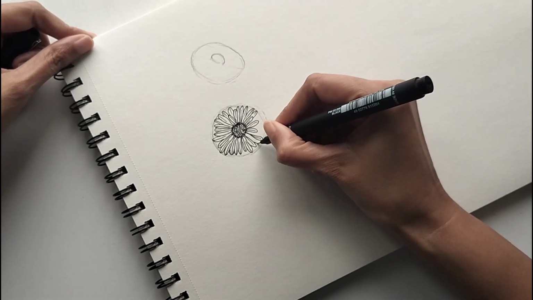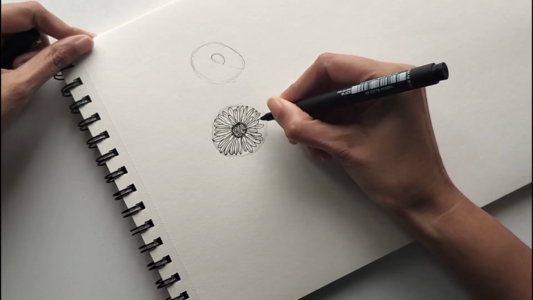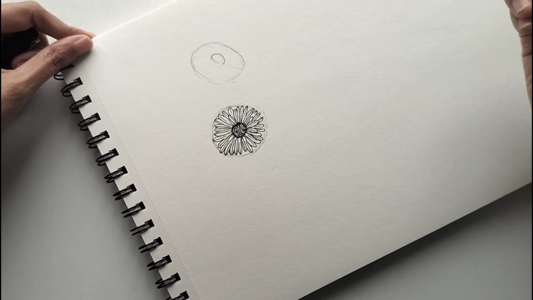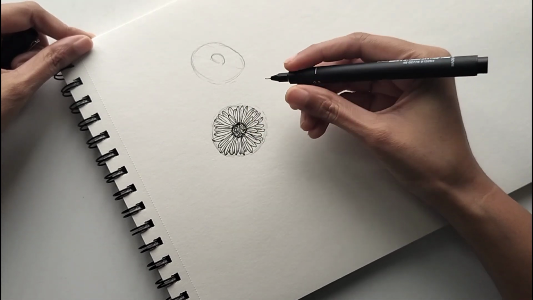And I'm creating a center line around each petal that I have created as a part of shading, and that's all we are going to do for this particular flower. Now we are done with this one, we can start with the next one.